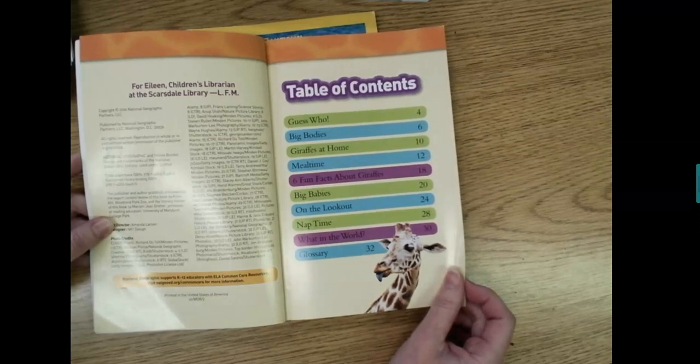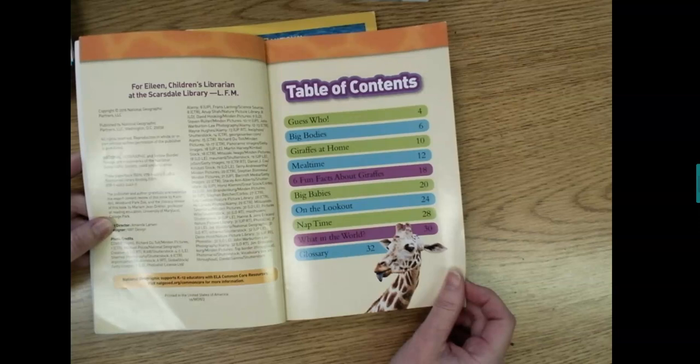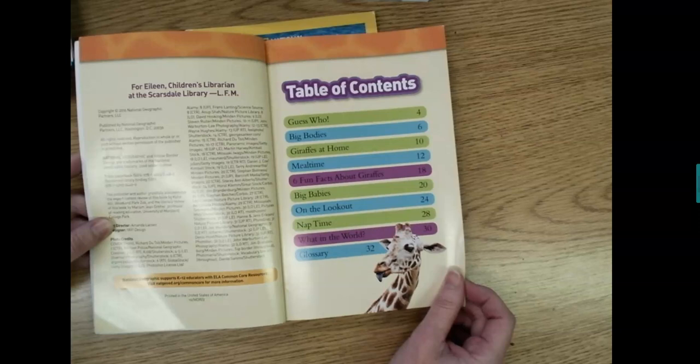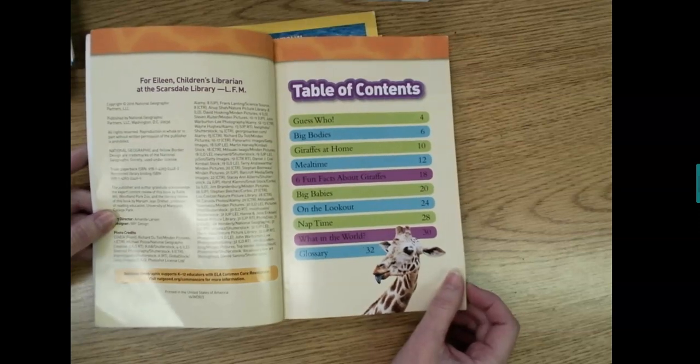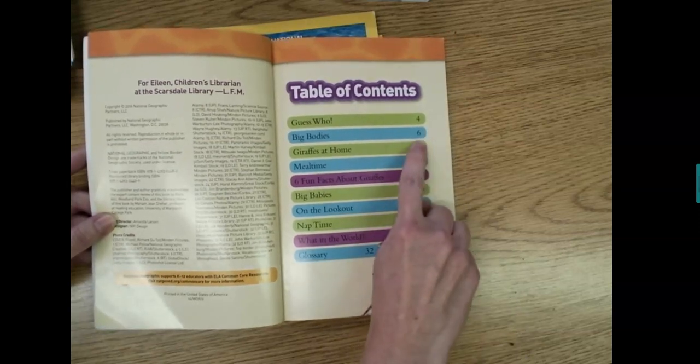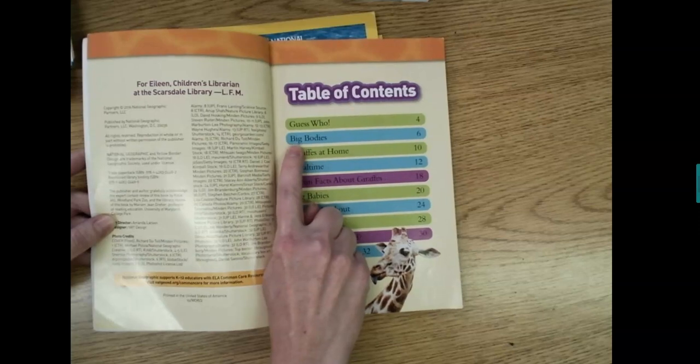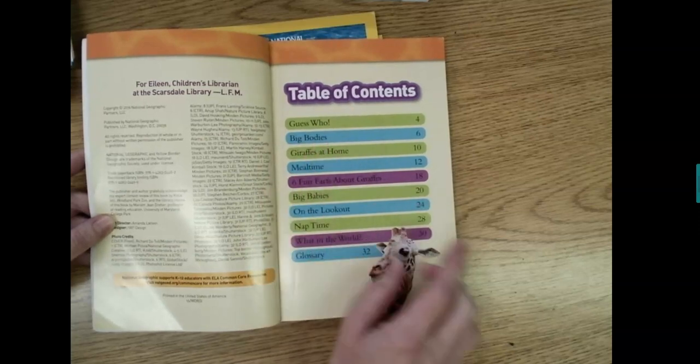Now, what page should I turn to if I want to read more about a giraffe's body? Turn and tell your buddy. Good job, readers. Did you say page 6? Because that says big bodies.